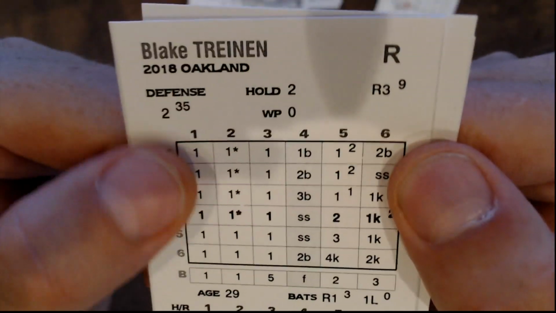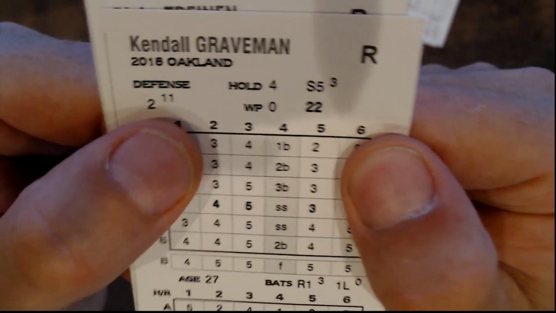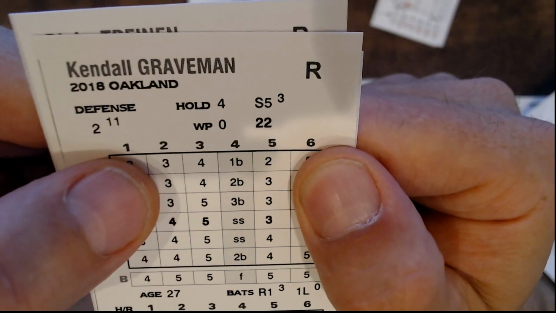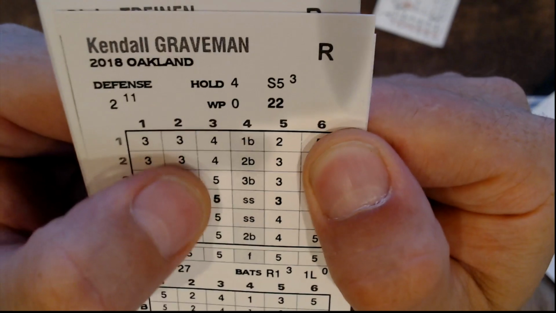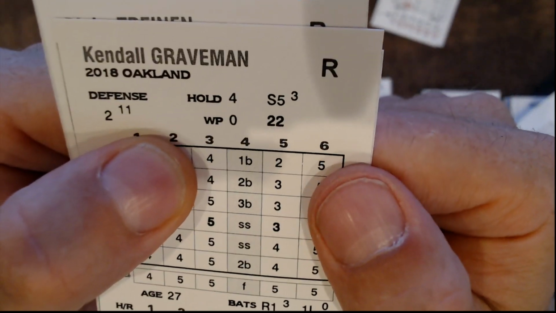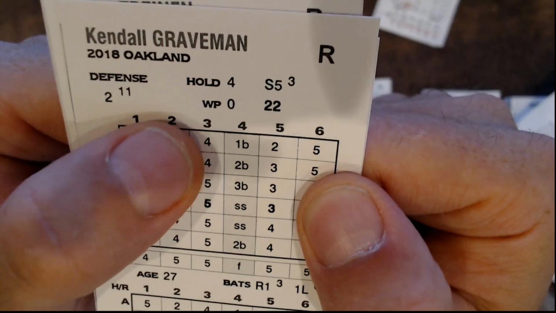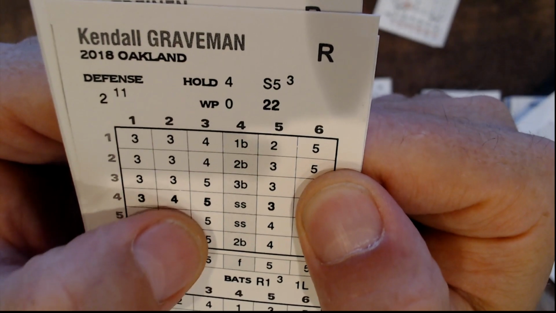So your first column and your second column for pitchers is about getting strikeouts. Your third column is their chance to allow hits to happen. So you can see Kendall Graveman, if we go 1 to 5 on this, he's really, really bad at allowing hits. So lots of hits are going to happen off of his card.